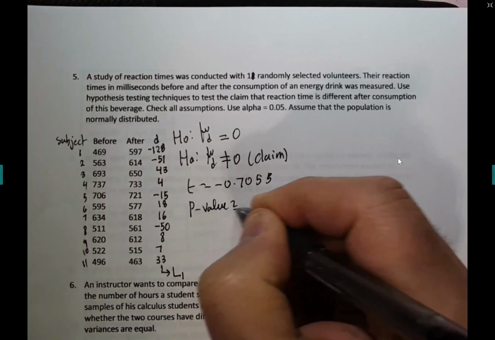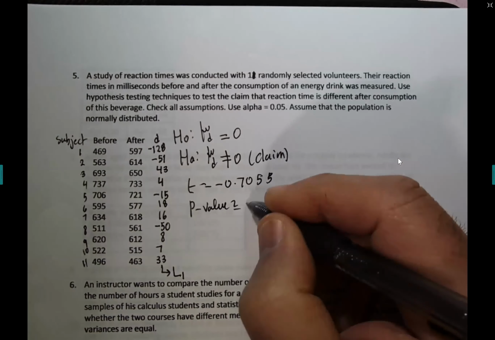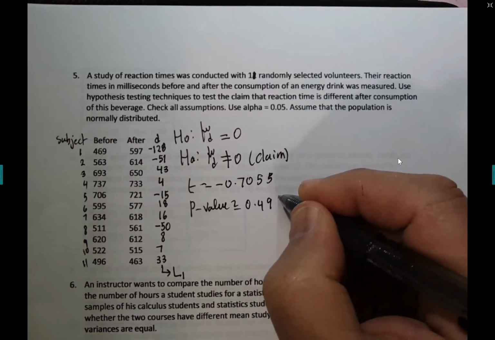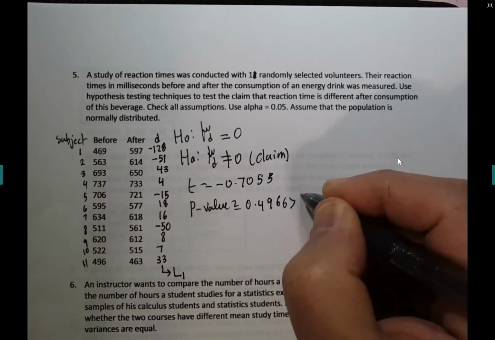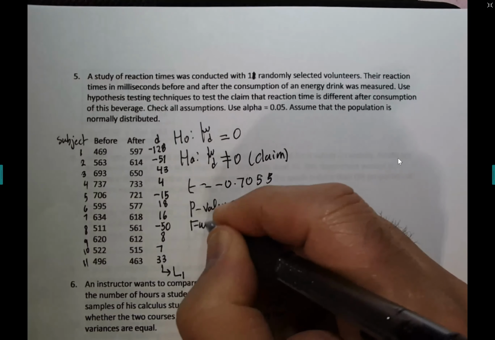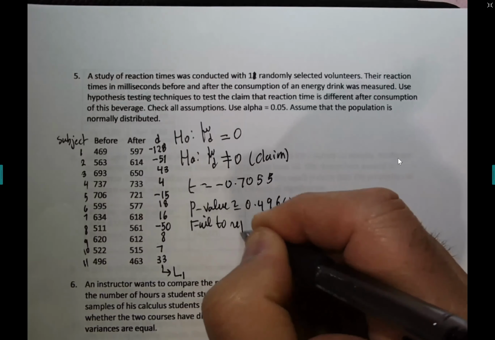I strongly recommend, guys, that you go back and redo those exercises, and now you have the answers, which is bigger than alpha. Fail to reject H0.